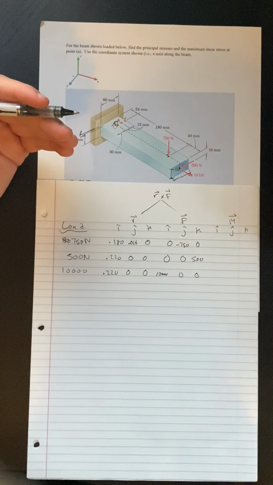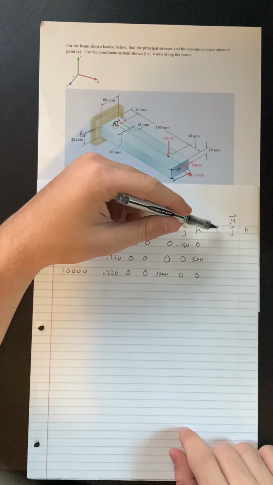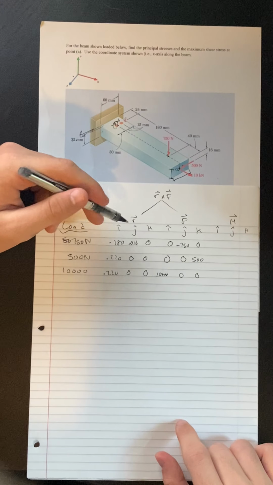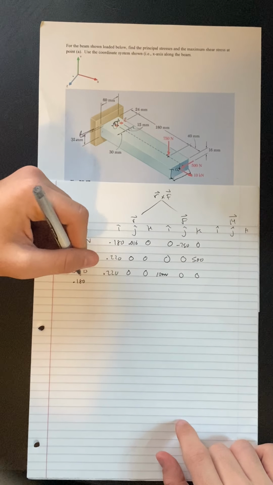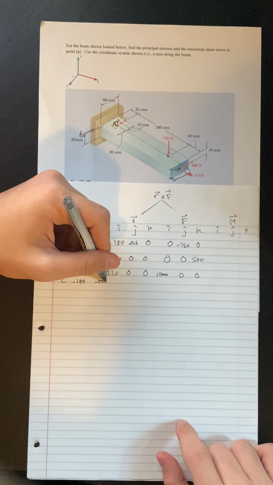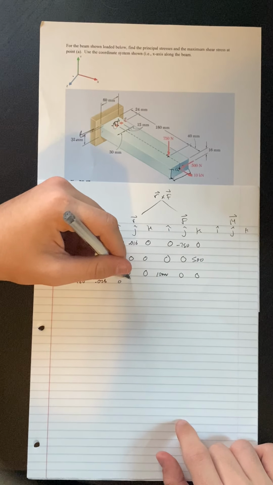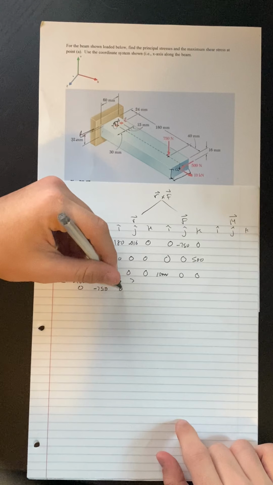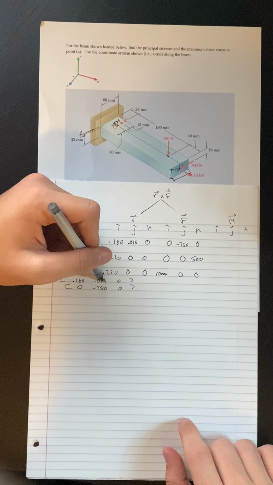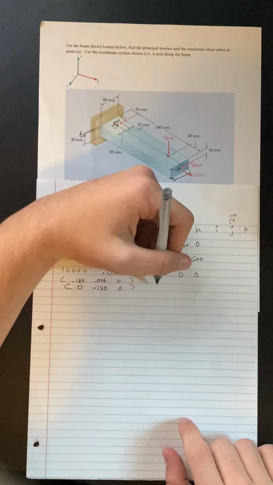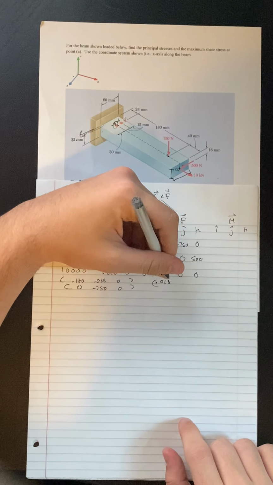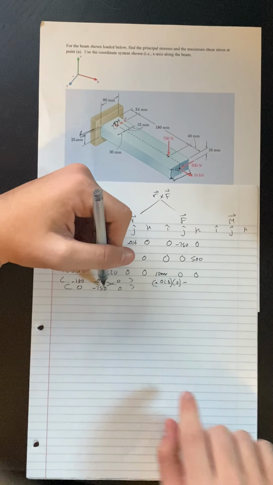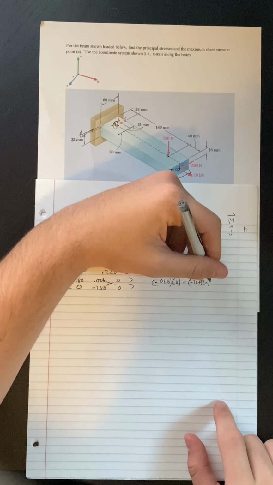And so now we're going to find our moments. To show how that will work for the 750 Newton load, we're going to have both our position vector right here and our force vector. And we're going to find the cross product, which is going to be 0.016 times 0, and then you're going to subtract our negative 750 times 0.